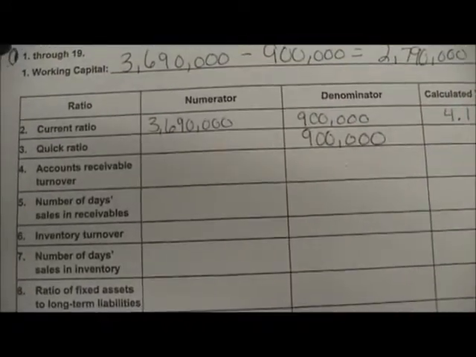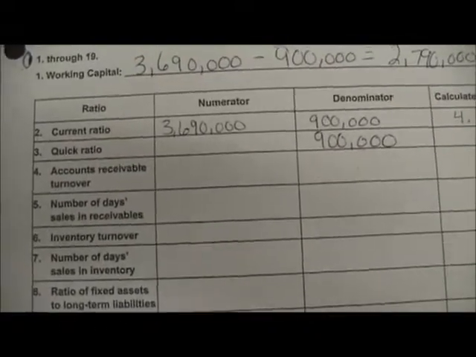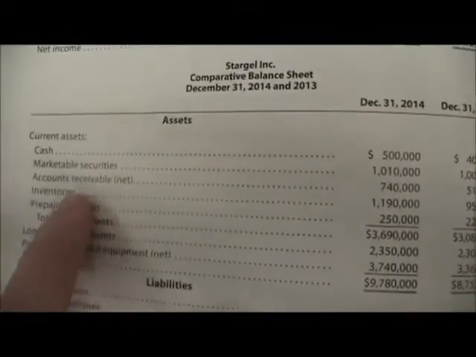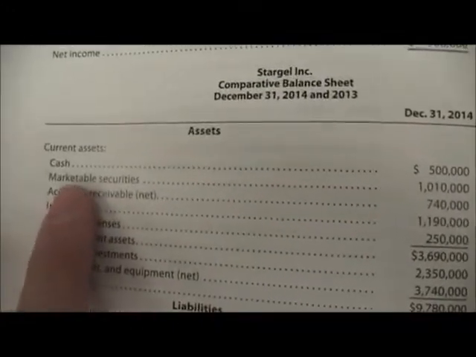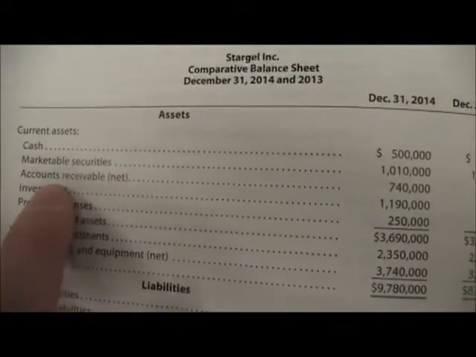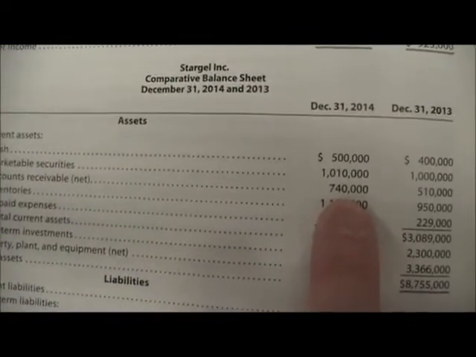And then we need to calculate what our quick assets are. Our quick assets include our cash, our marketable securities, and our accounts receivable. Remember, a quick asset is something that we can change into cash very quickly. So we're going to take these three numbers and add them together.